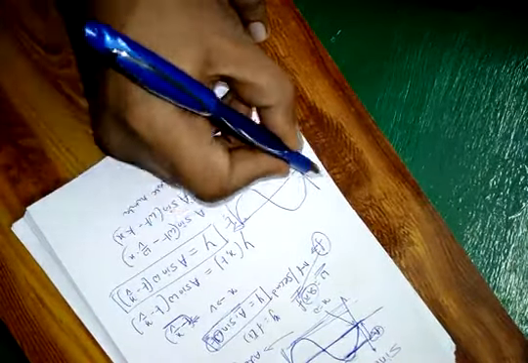If you draw the y value with respect to x, you get lambda, the wavelength. We know that the velocity of the wave is v. That velocity can be written as length by time, so lambda by time t. So we can write lambda into f. So v is equal to lambda into f.